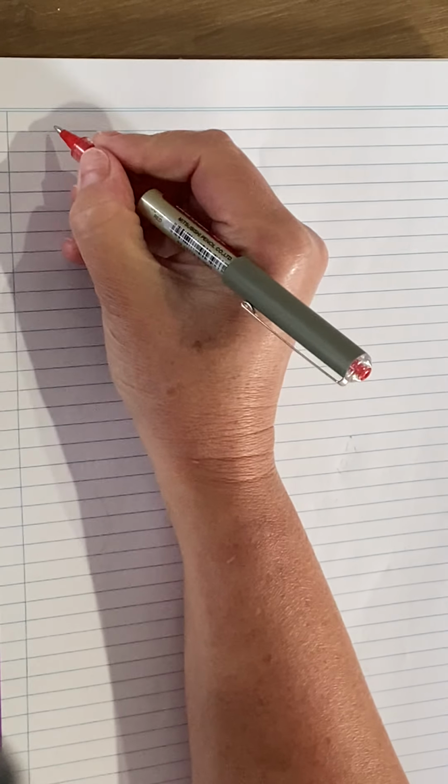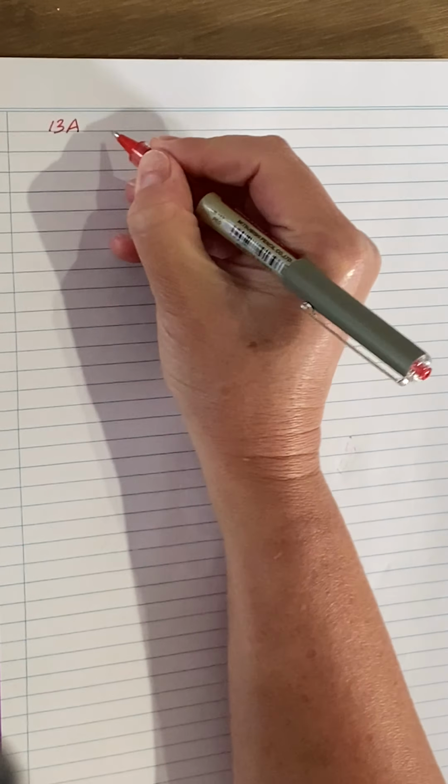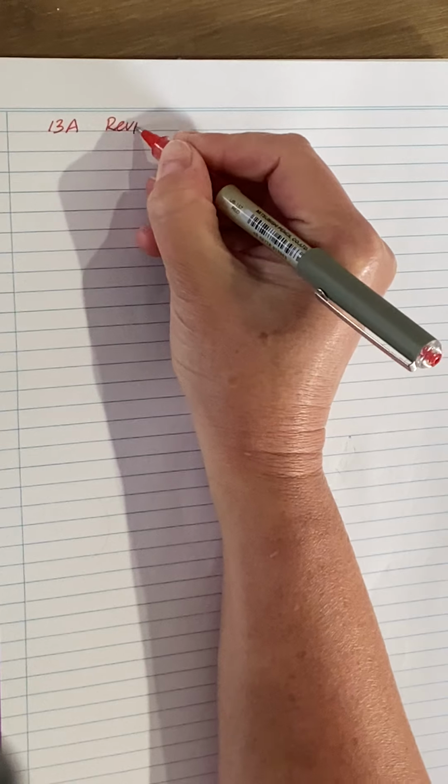So you can use your actual textbook or you can go online. If you look on Canvas, you'll see that the work completion is on there for chapters 13 and 14. There's some other resources there which we'll come to as we need. So today is 13A, reviewing trigonometry.